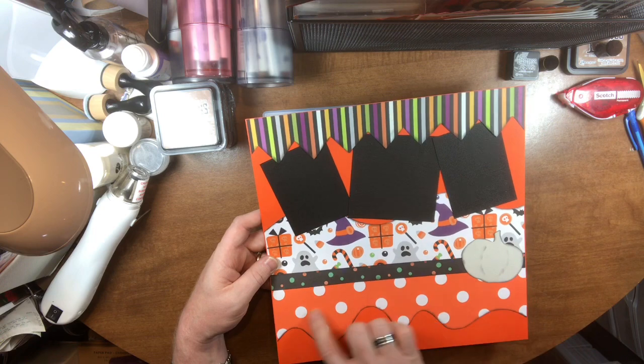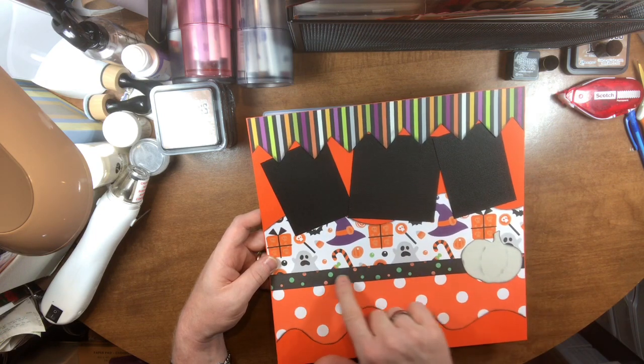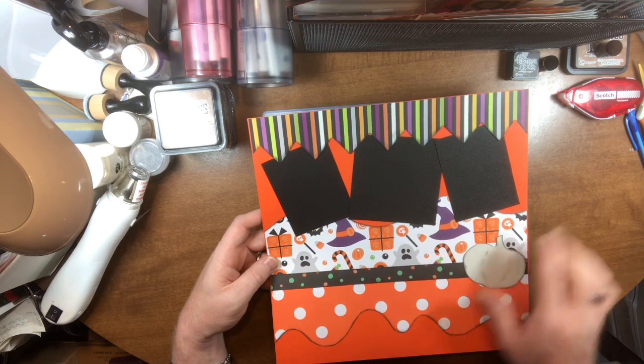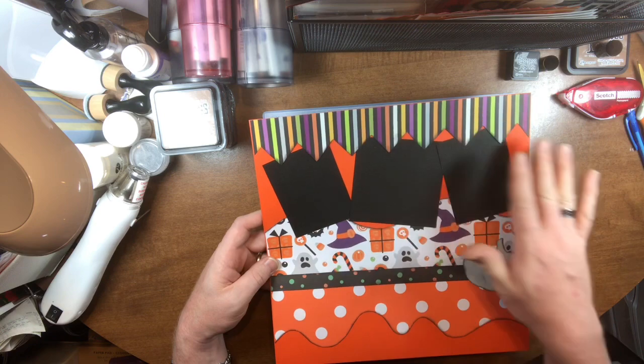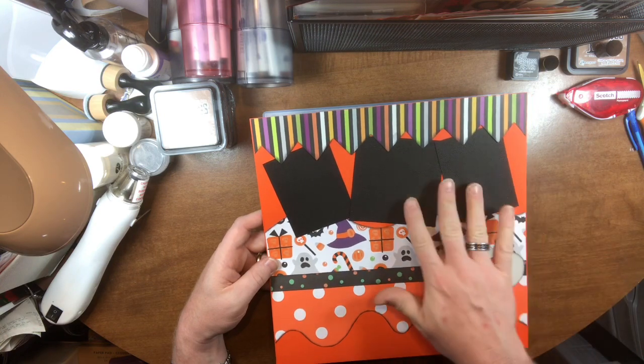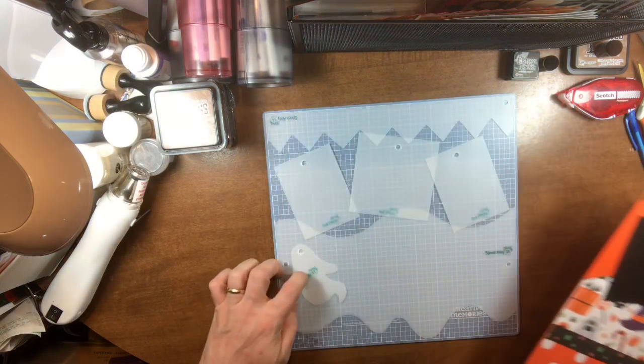We have this polka dot paper in orange and white. We have this polka dot paper in black with green and orange dots. We have this striped paper with purple, orange, white, green in it. Then we have our photo mats in black and a pumpkin on this side. Now this side we're going to be using a ghost.